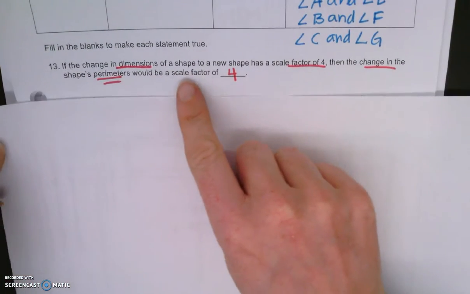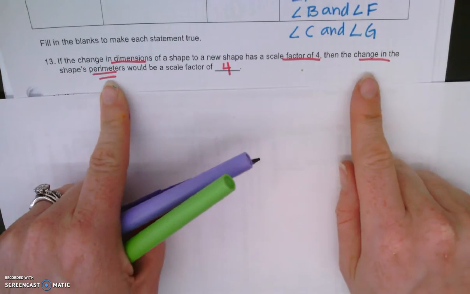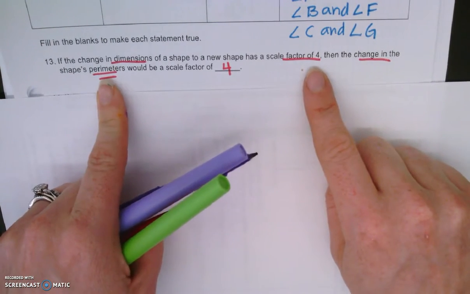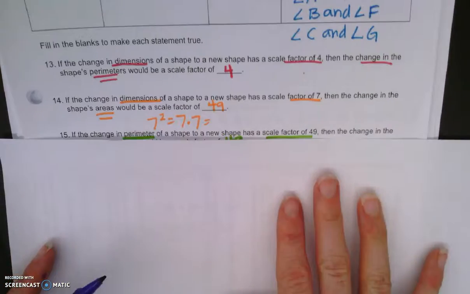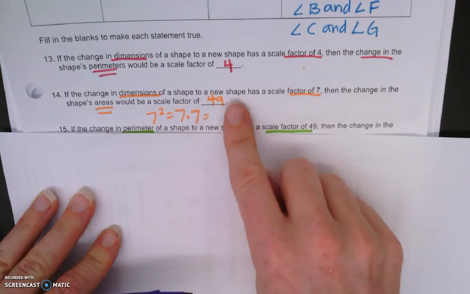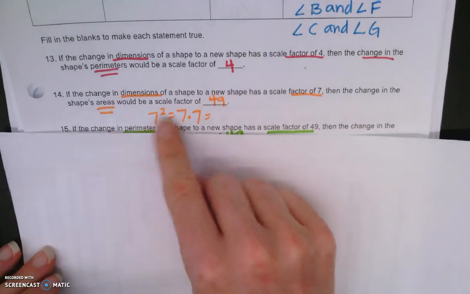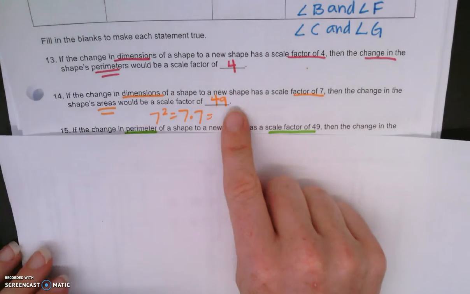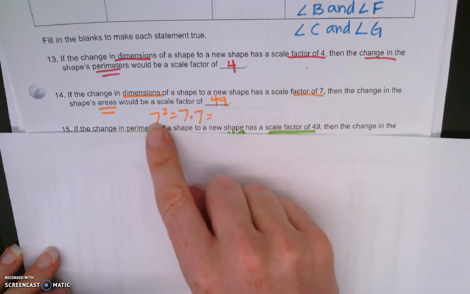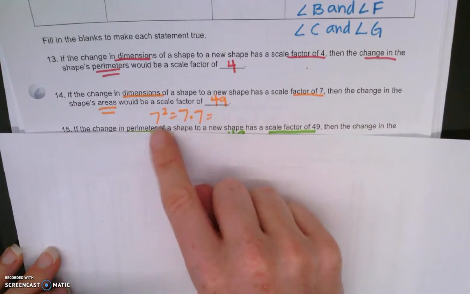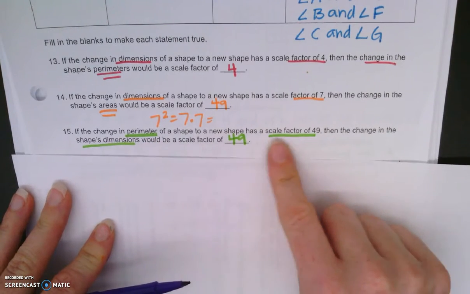If you change the dimensions of a shape to a new shape with a scale factor of 4, then the change in the perimeter, remember, lengths and perimeters are both one dimension, so they have the same change in scale factor of 4 also. Good. Number 14. If the change in dimensions of a shape to a new shape has a scale factor of 7, then the change in the area would be a scale factor of, that's right, 49, because area is to the second dimension, so that's going to be that scale factor times itself, 7 squared, 49.